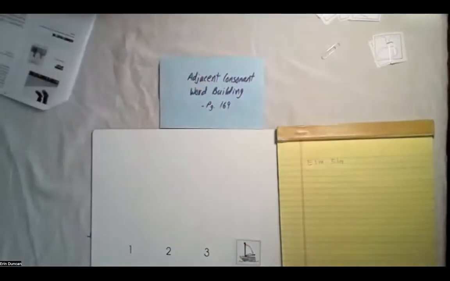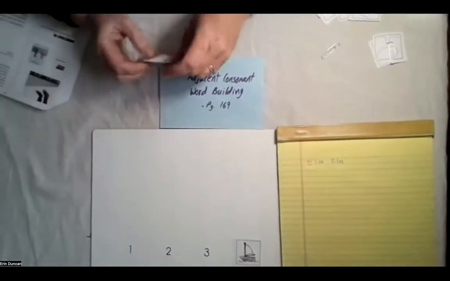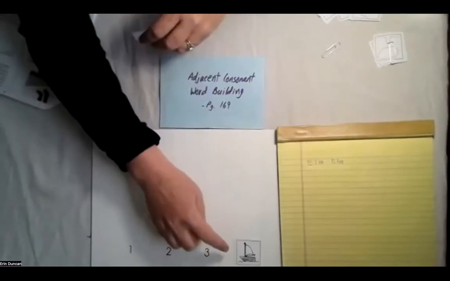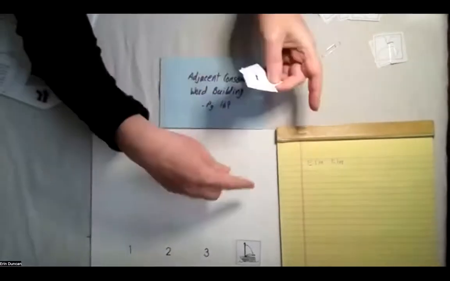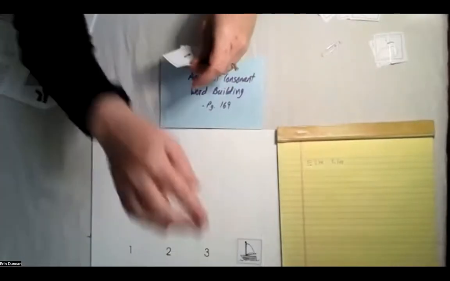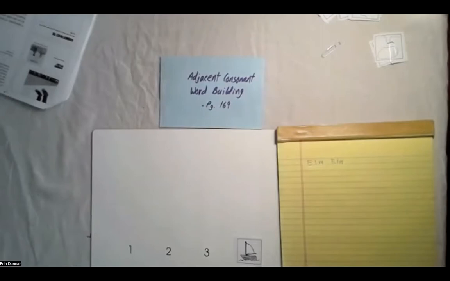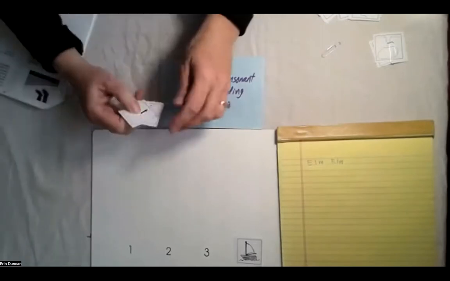And let's build another word. We're going to build the word aft. Do you know what aft means, Sam? No clue. No clue? It is a section of the boat. There's like fore and aft in the boat. You know how they have different terms? There's port and starboard for the sides, and there's fore and aft for the back.